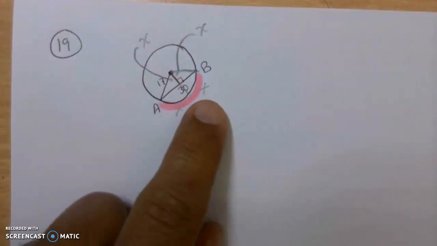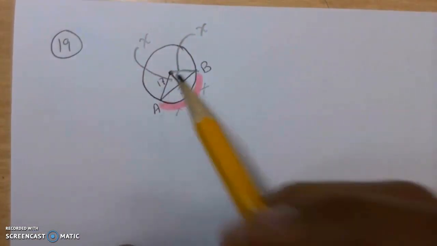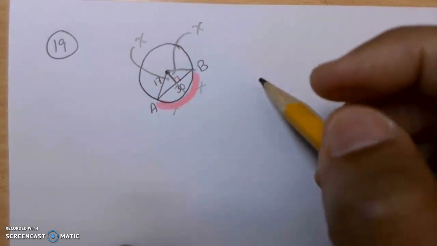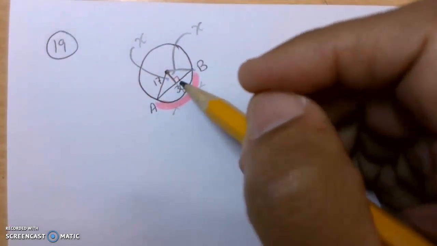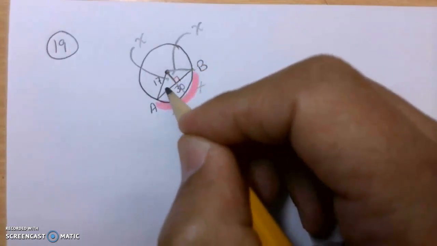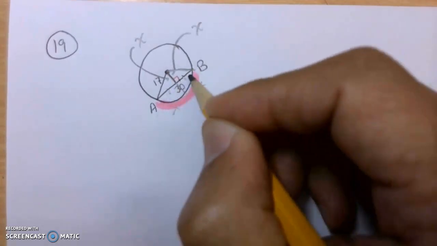The center angle and the arcs are the same. The key here is how we're going to figure out angle X. So let's look at this picture here. It is 30 all the way across on this chord, and so it is half of that, 15 and 15 on the left and the right.